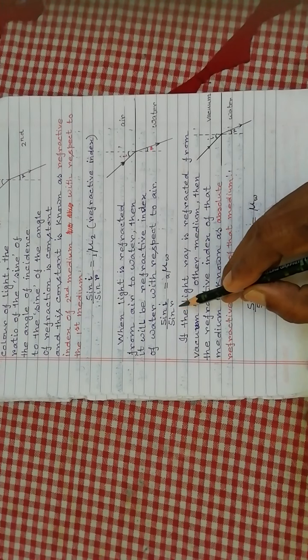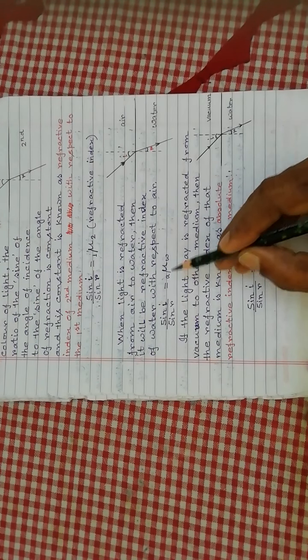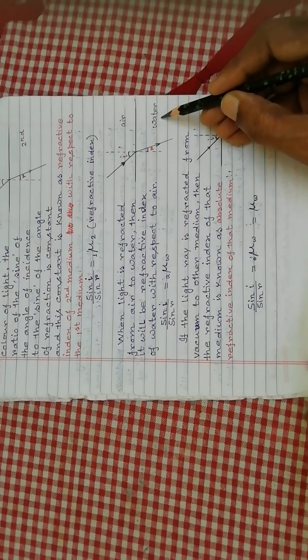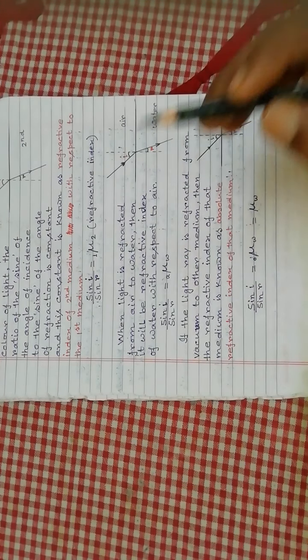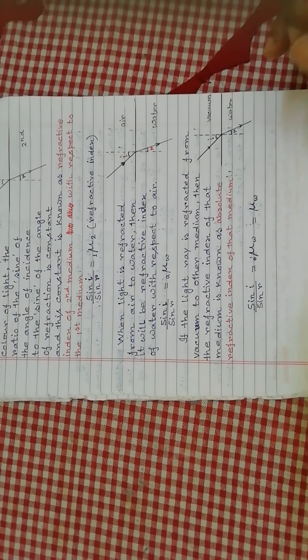So sin i by sin r will be the refractive index of water in respect to air. This type of refractive index is known as relative refractive index.